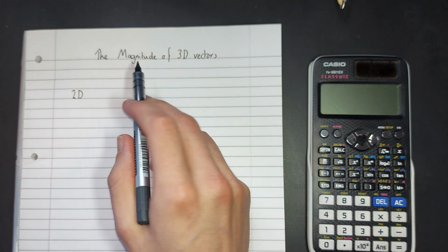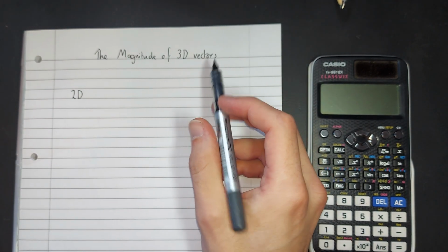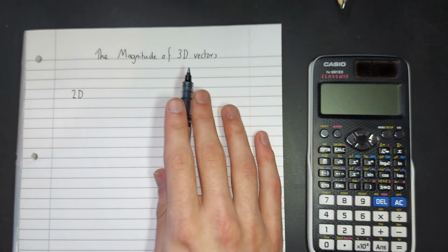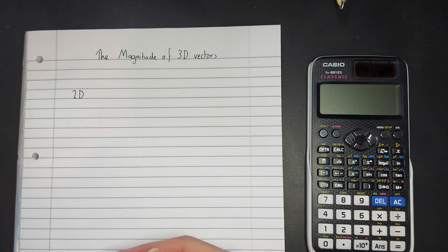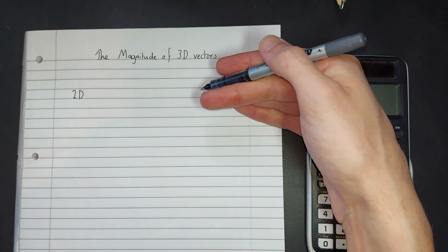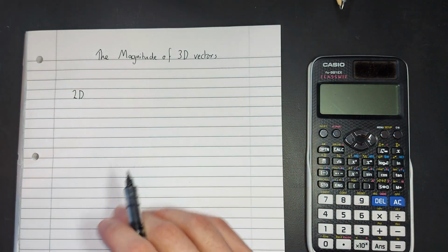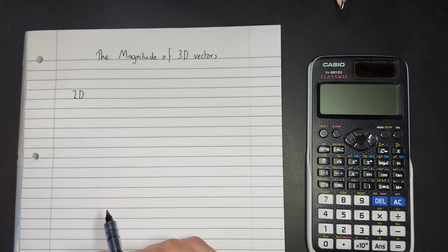So we're going to be finding the magnitude of 3D vectors. Hopefully if you're looking at 3D vectors, you should be familiar with 2D vectors. We're going to do a recap, show you how you find the magnitude of 2D vectors, and then we'll do an example on the right of when we use 3D vectors. What's the same, what changes?